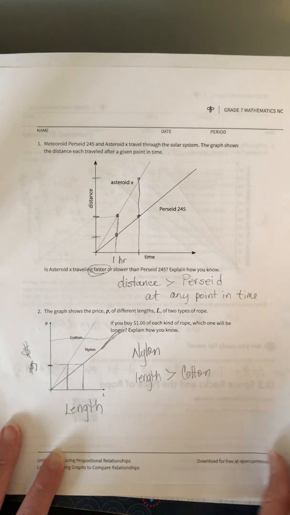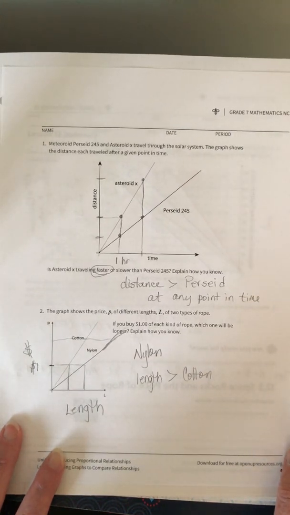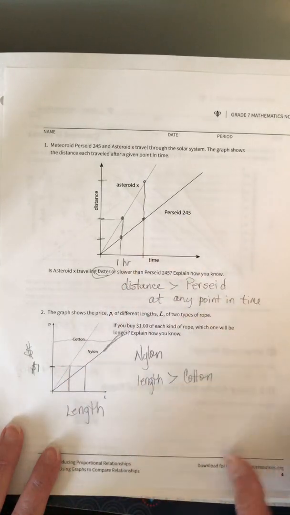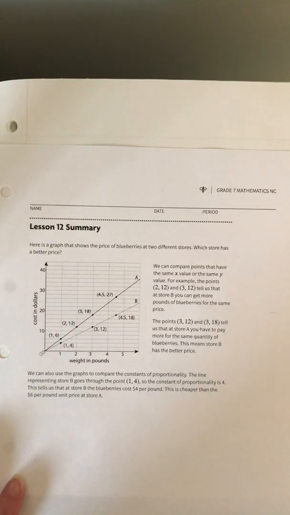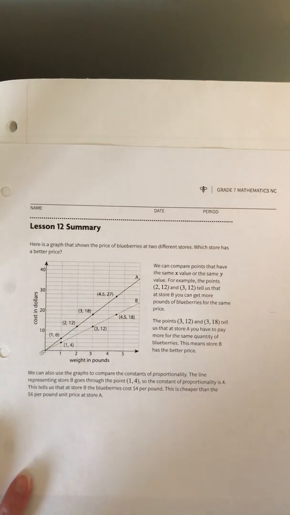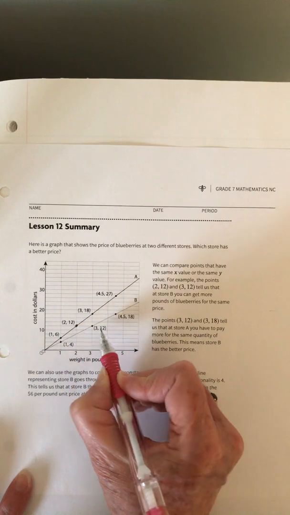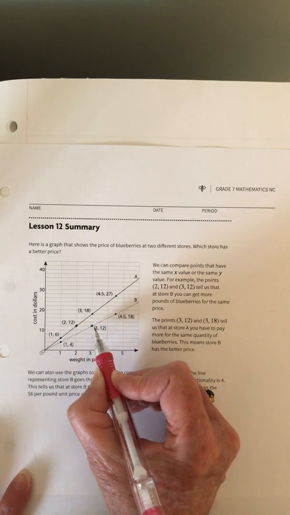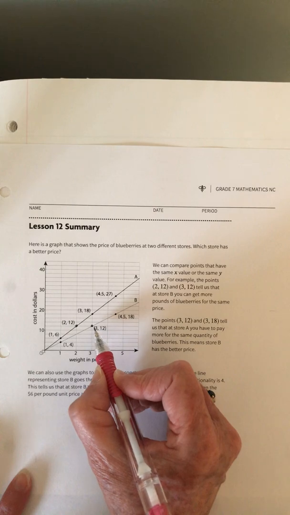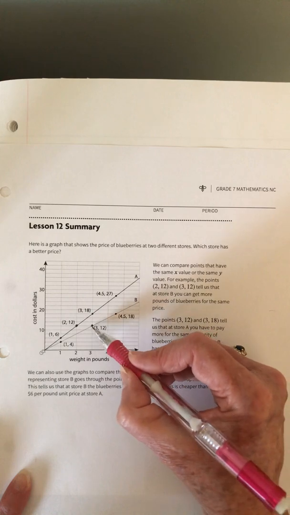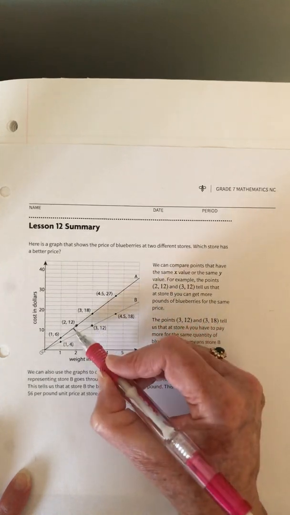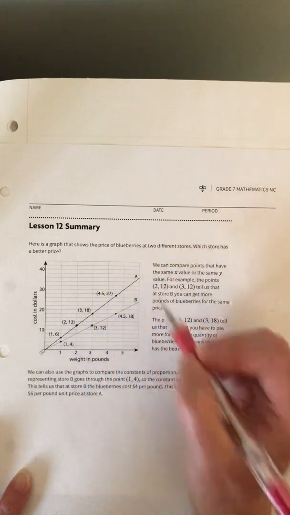So that's how you can interpret a graph that's not given any scale and being asked questions about it. All right, so for summary for this lesson, we can compare points that have the same x value, or the same y value. For example, the points (2, 12), right here, and (3, 12) tell us that at store B you get more pounds of berries for the same price, because this 12 is the cost. So $12, I get 3 pounds at store B. $12, I only get 2 pounds at store A.